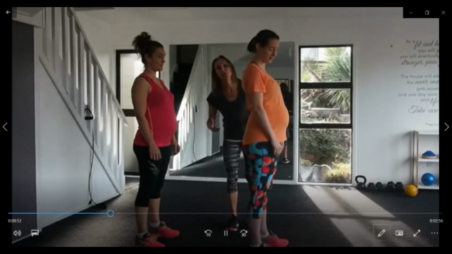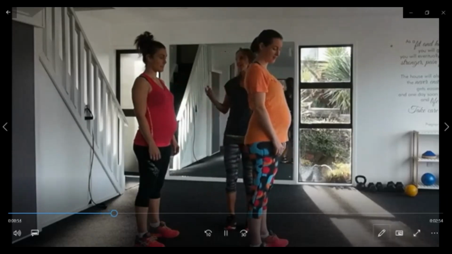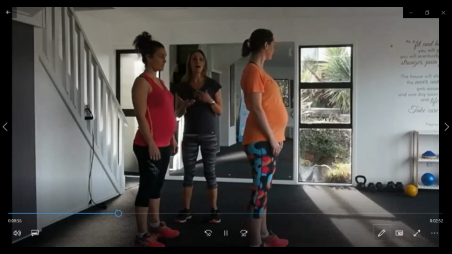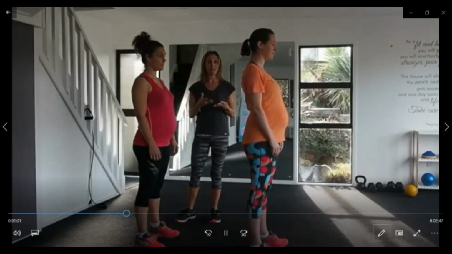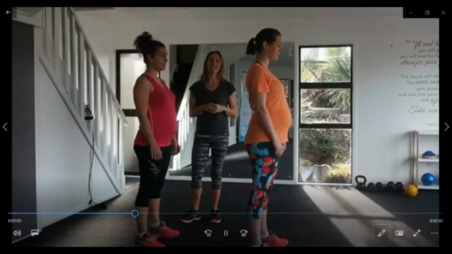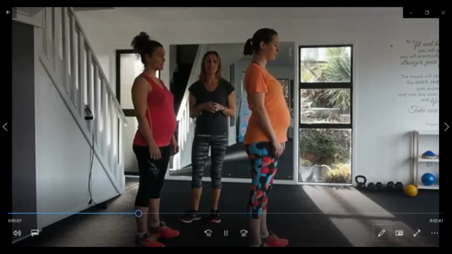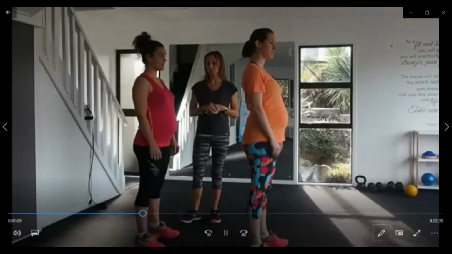So what we want to have a look at is good posture during pregnancy. Let's have a look at good posture first and why we should have good posture. Good posture is going to help prevent back pain. It's going to help you connect with your core muscles a lot more efficiently, and it's going to help prevent diastasis recti, which is abdominal muscle separation.